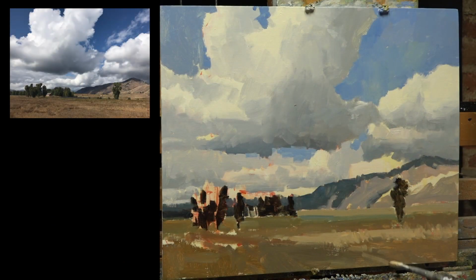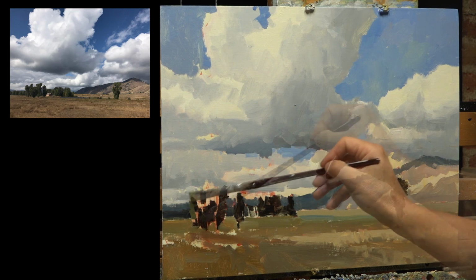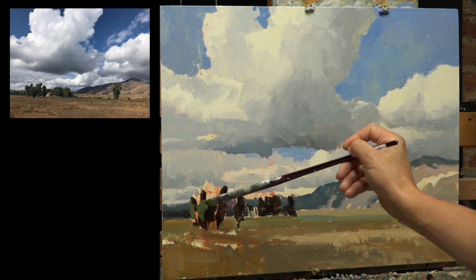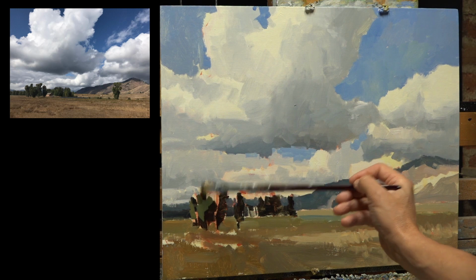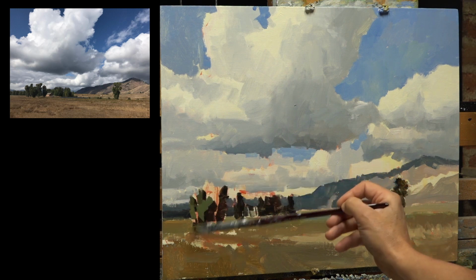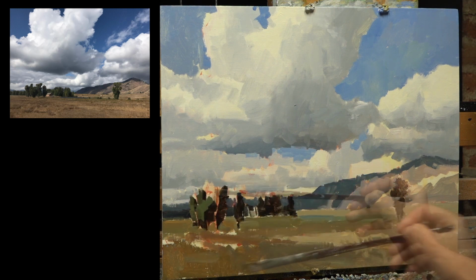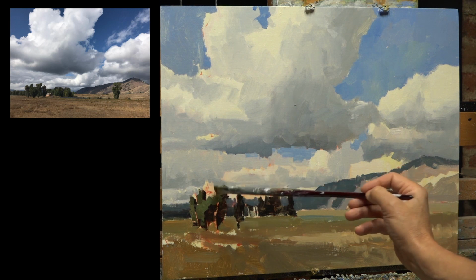Well, that is a product of perspective that I want to basically utilize to my advantage in helping to carry the viewer's eye ultimately into the piece. And perspective is always very, very useful for doing that. So even at this early stage of the block-in, I'm still thinking about design.